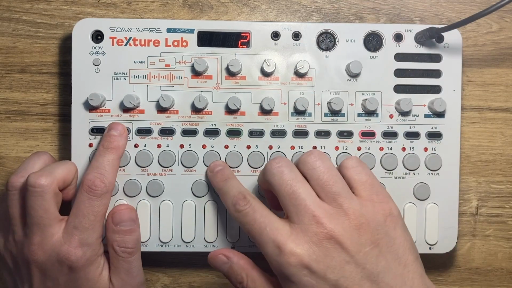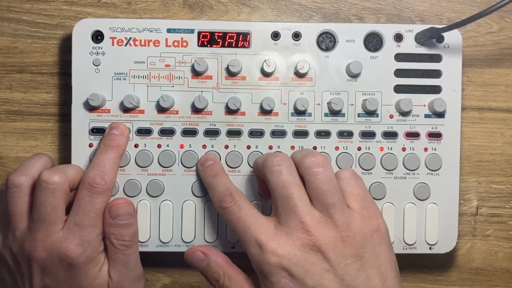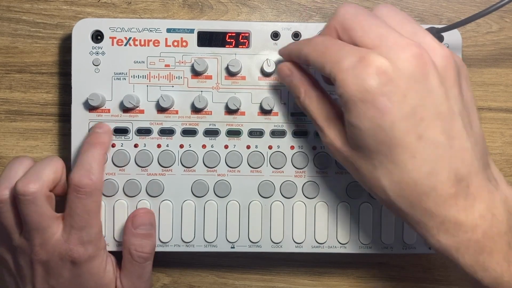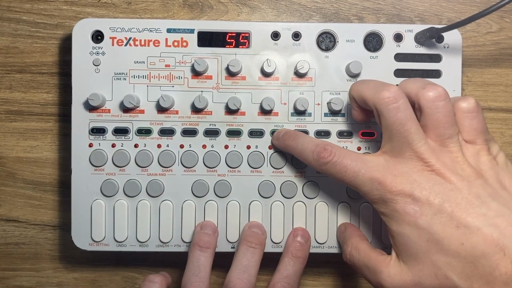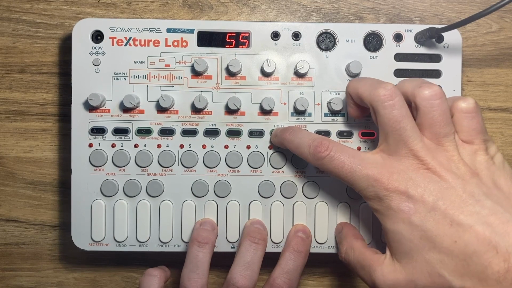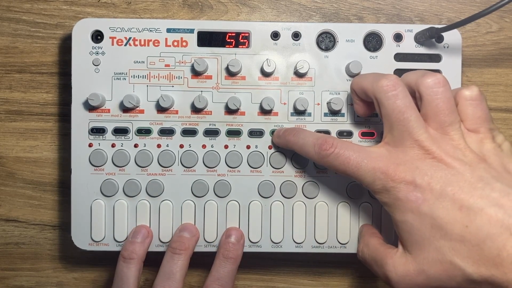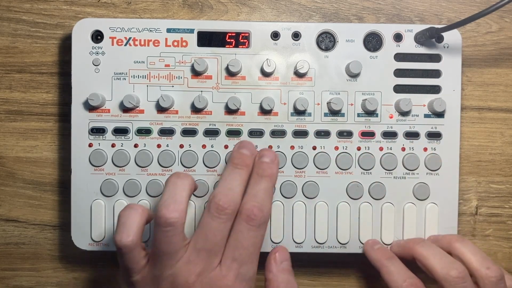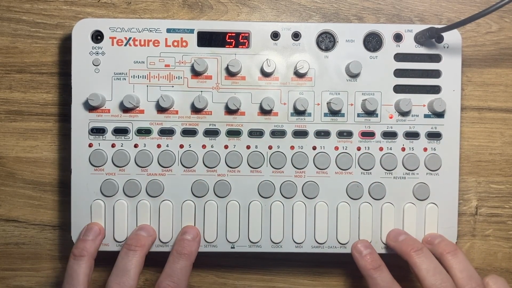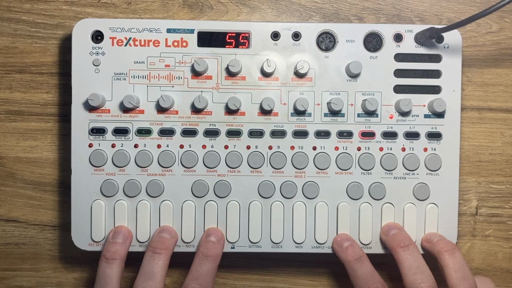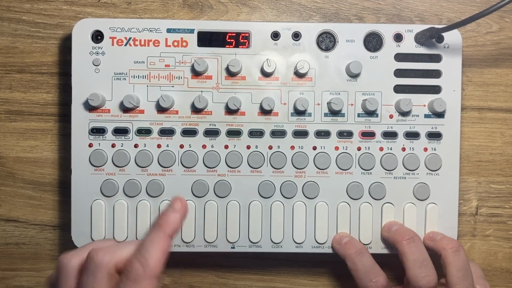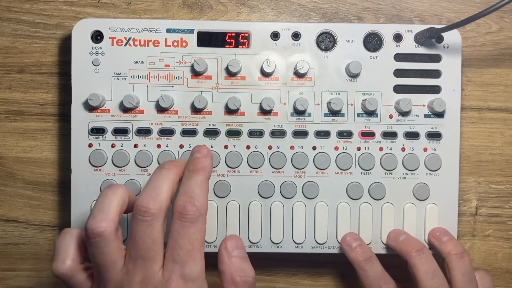Keep in mind that we have different shapes for our modulation too. Random can be nice on this. It's kind of crazy to think that this is originally just a ukulele.